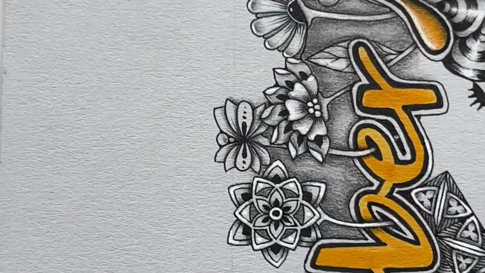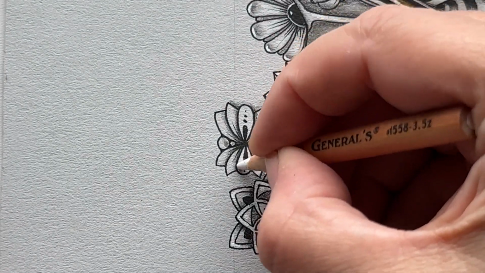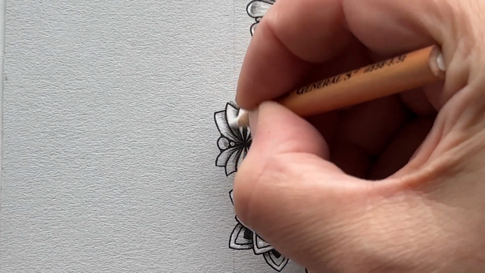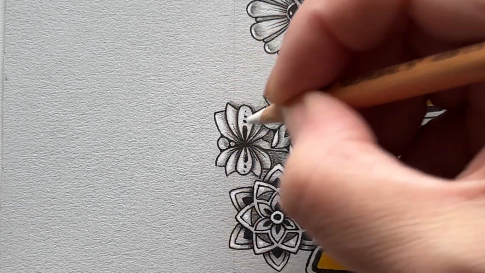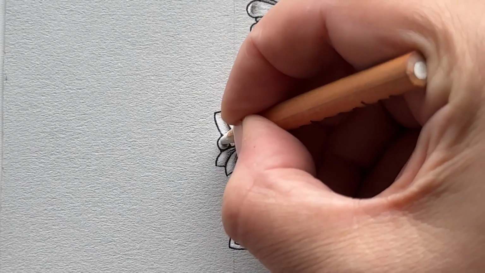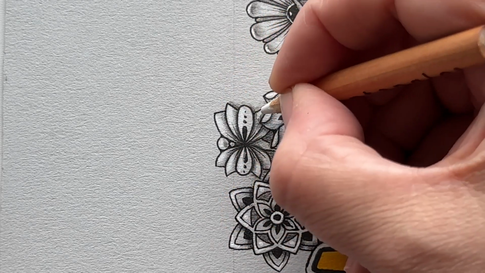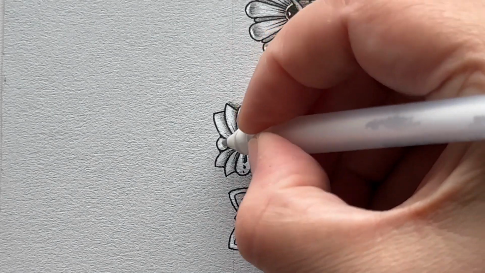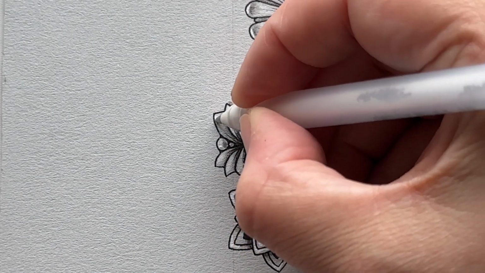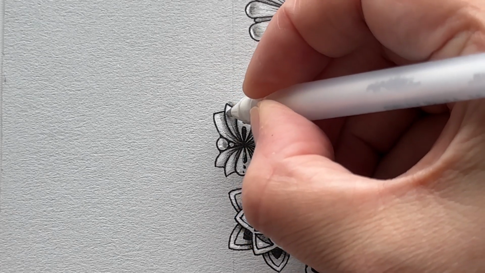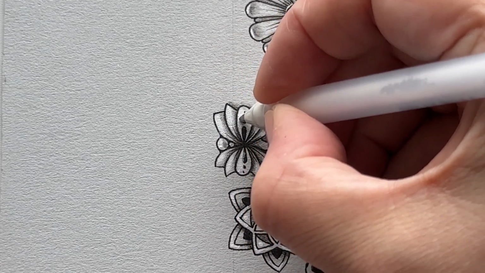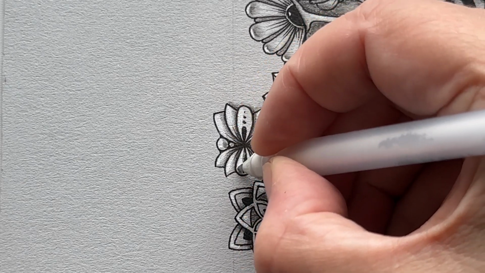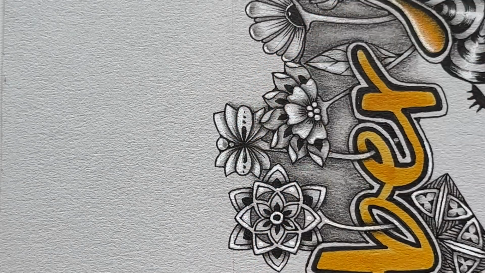So now to shading. Inside the flower there's not too much space for highlights. I'm sorry, not shading, but for the highlights. So I will just add a little bit, and then I will enhance them with my white gel pen. Again, just on the very top part, which would probably receive the shiniest highlights.